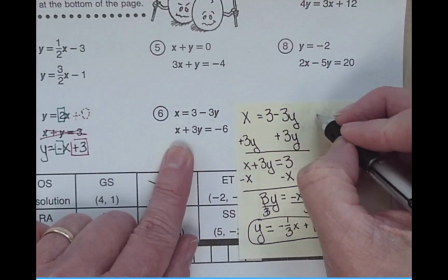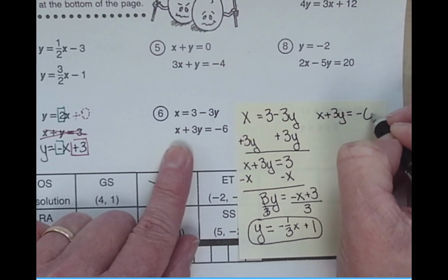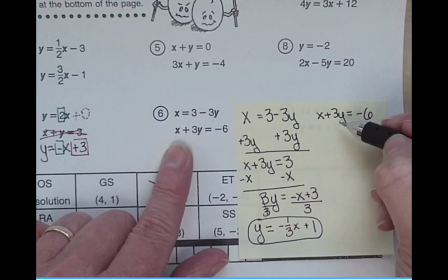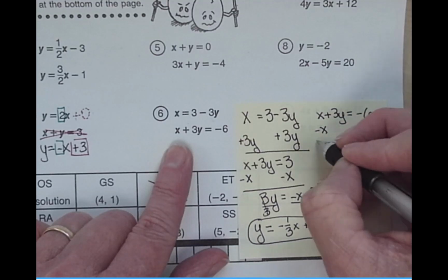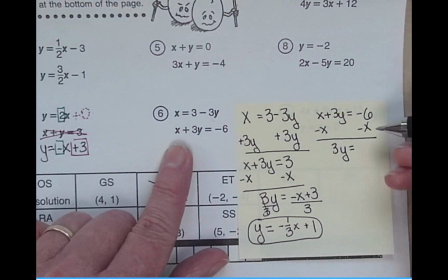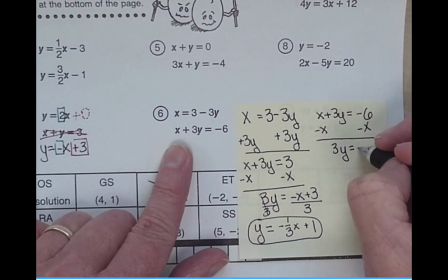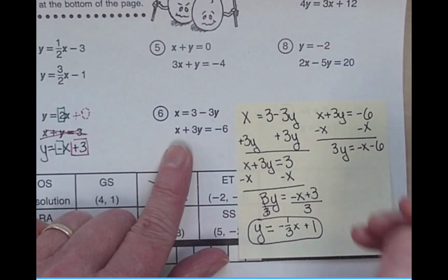And for the second equation, we have x plus 3y equals -6. Again, I want y on the left, but I want everything else on the other side of the equation. I'm going to write -x minus 6. So my x term comes first.